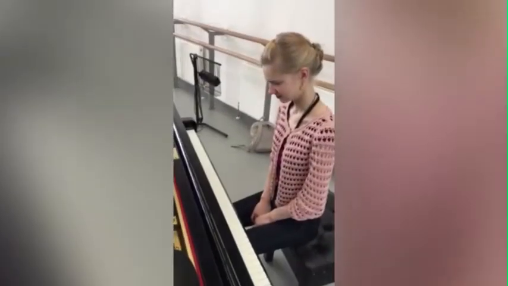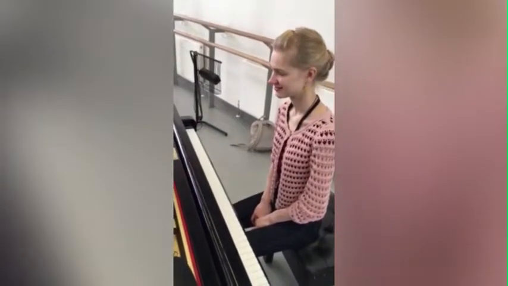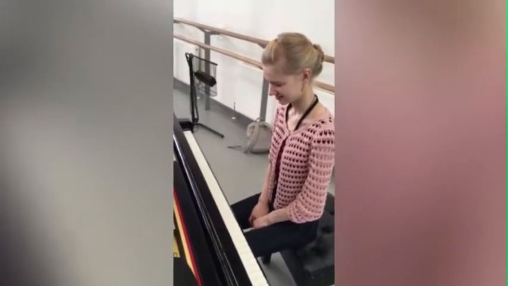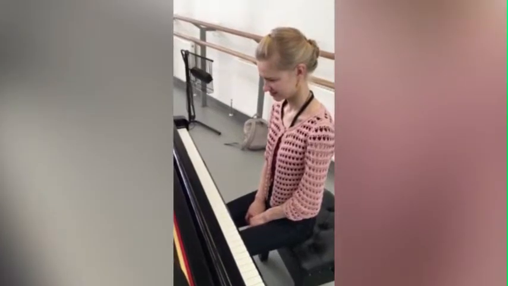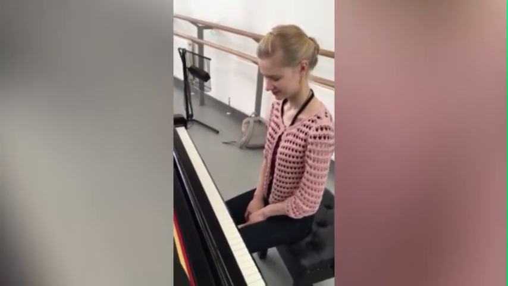This little melody is famously known as a round. So I've asked, this is a practiced piece, I've asked Urte to be able to play this as a round with two parts with her two hands, and this is the result.